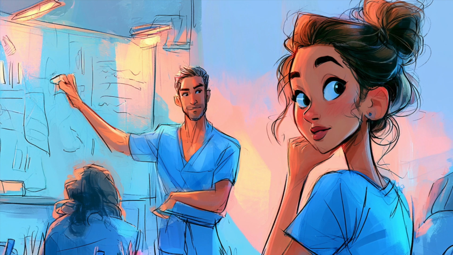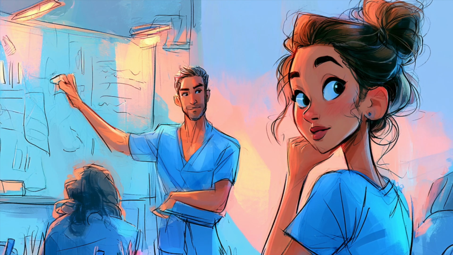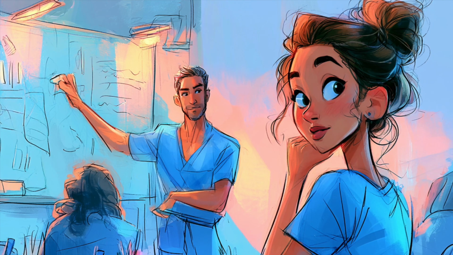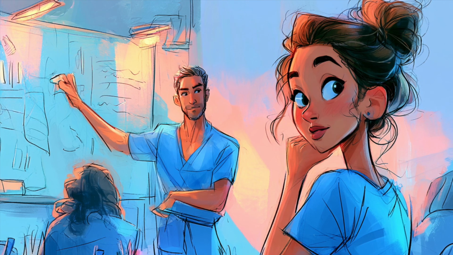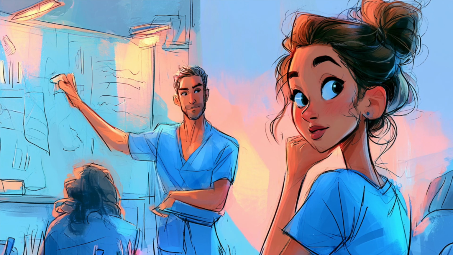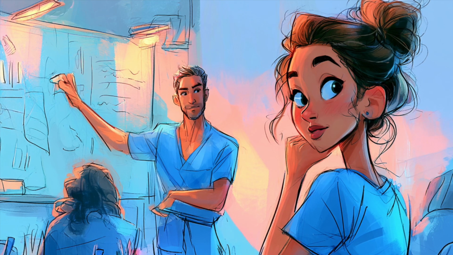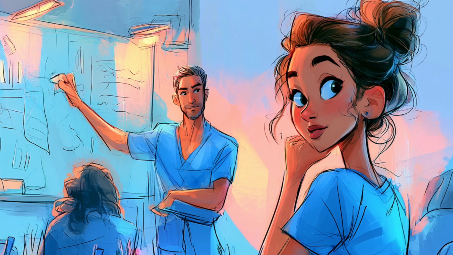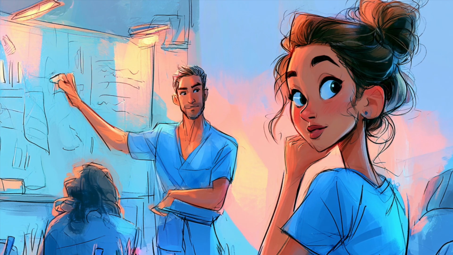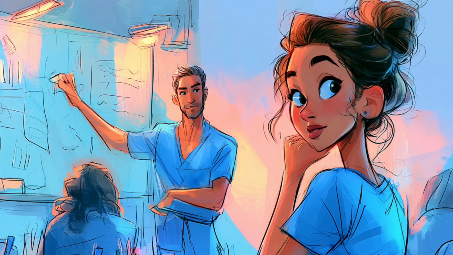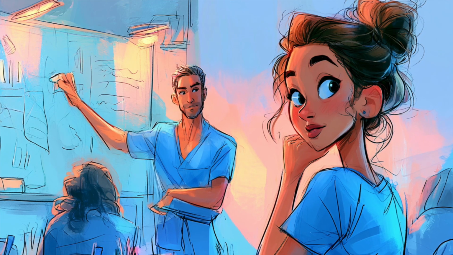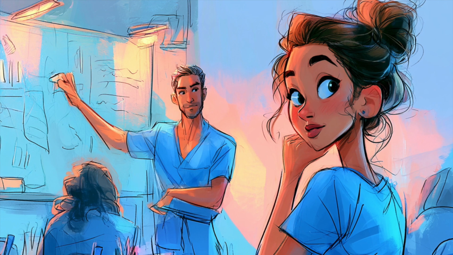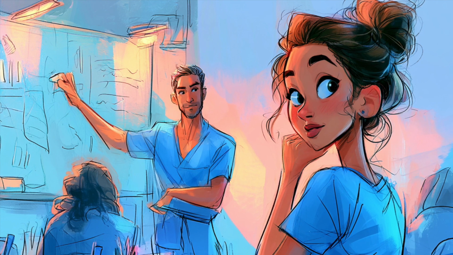Now let's talk about Reye's syndrome. This is a major aspirin teaching point. Reye's syndrome is a rare but serious condition that can affect the brain and liver. It has been linked with aspirin use in children and teenagers, especially during viral illnesses like influenza or chickenpox. Because of this risk, aspirin is generally avoided in children and teenagers unless specifically directed by a healthcare provider. This is why nurses teach parents not to give aspirin to children or teens for fever or viral symptoms unless a provider specifically tells them to.